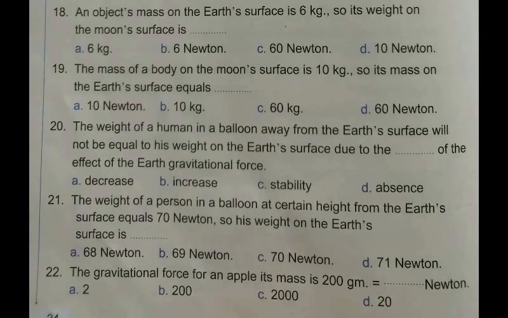An object's mass on the Earth's surface is 6 kilogram, so its weight on the moon's surface is? In this case, I must first find the weight of the object on the Earth's surface.